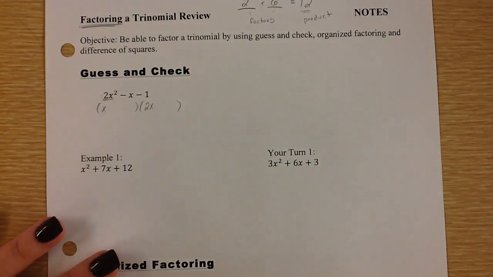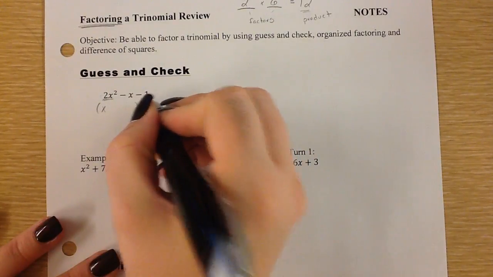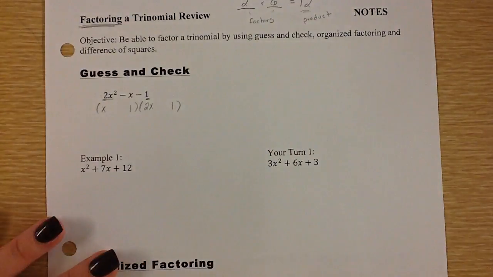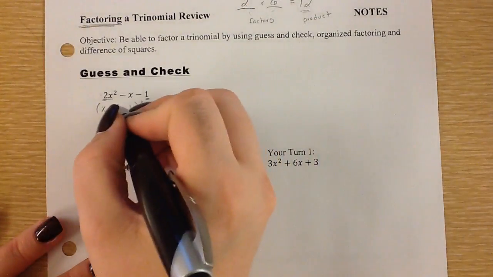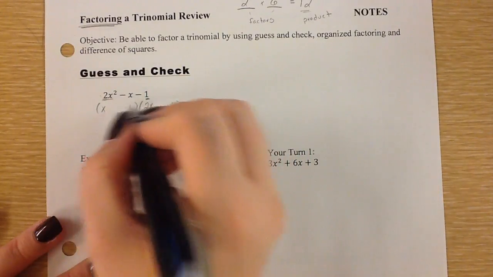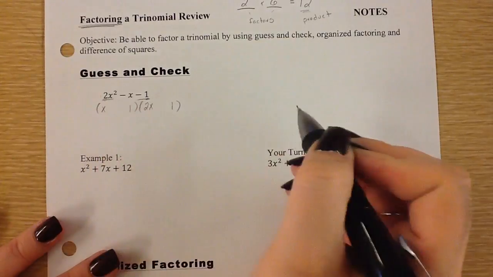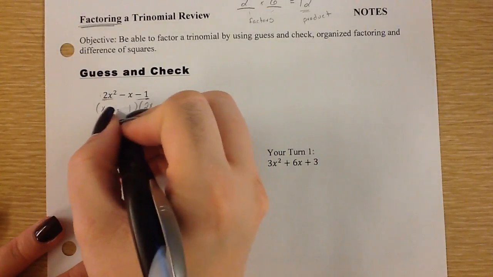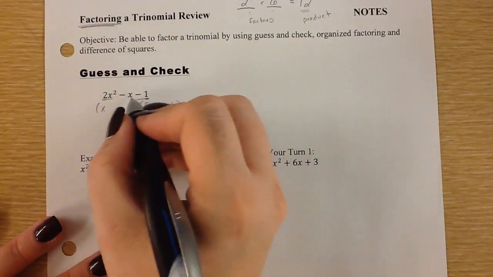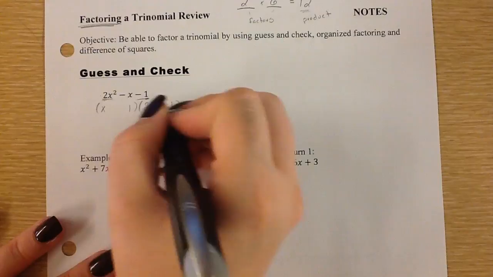Now what do I multiply to get the last term, 1? To multiply to get 1, I need a 1 and a 1. Those are the only numbers that will multiply to get me to 1. And now I need to debate: do I add or subtract in between? What do I do between these two terms? I need to get to a negative 1, but if I have a minus and a minus, it would be negative 1 and negative 1, which wouldn't give me negative 1 when I multiply. So we're looking at our guessing and checking.